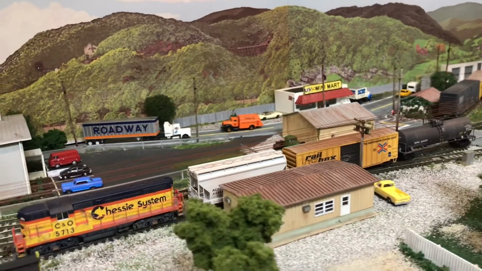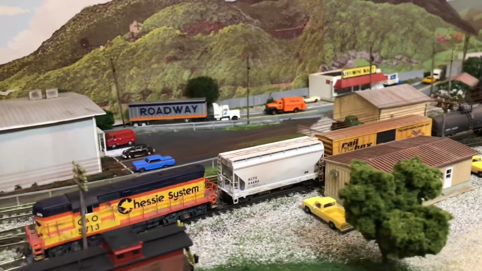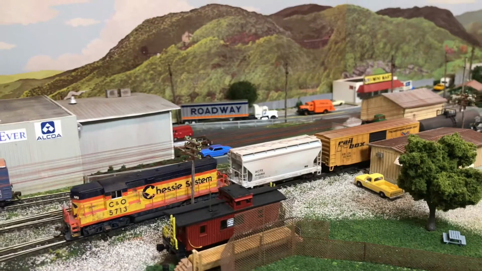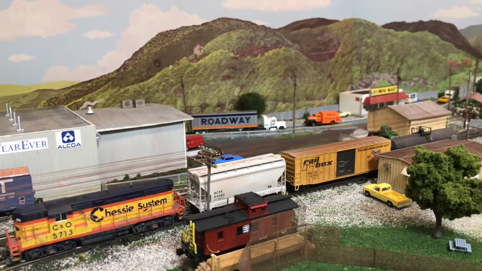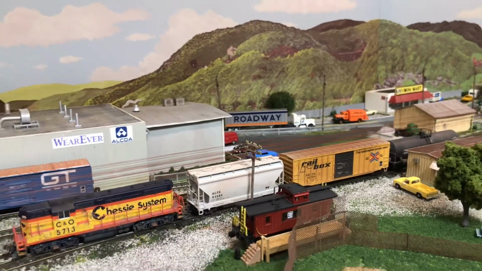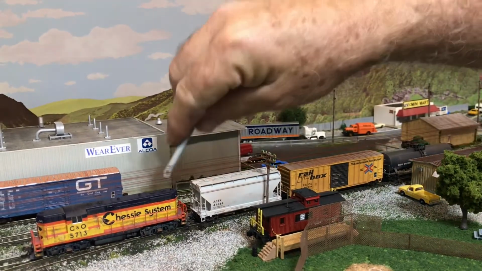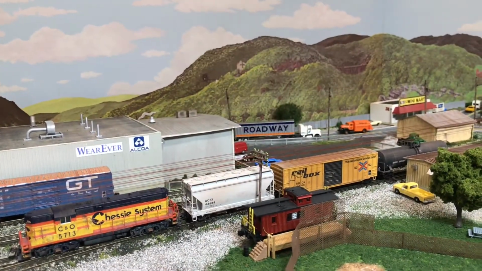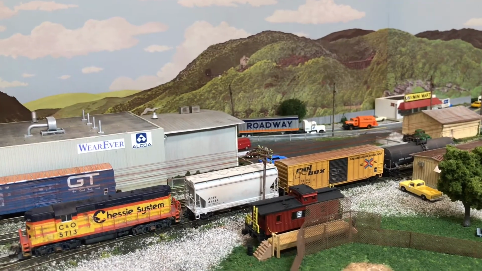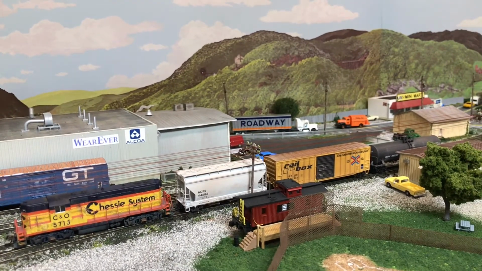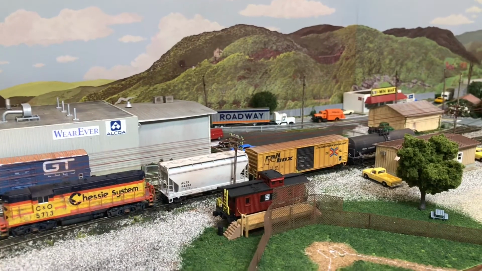Somebody made the comment that they wouldn't want to live on Douglas Avenue because the street is always blocked by the trains. And that's true in my world. Industries are pretty close to it. In the real world, when they're switching these industries, probably only one at the time they would block the crossing.